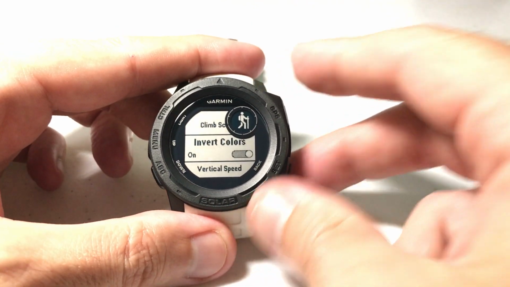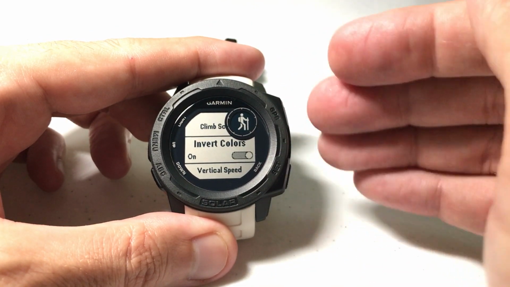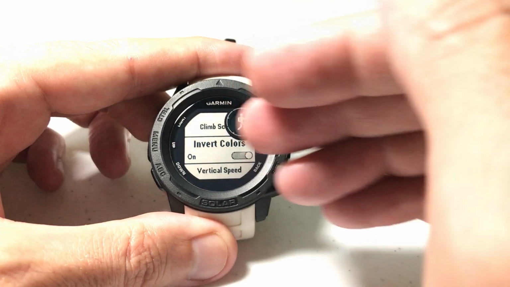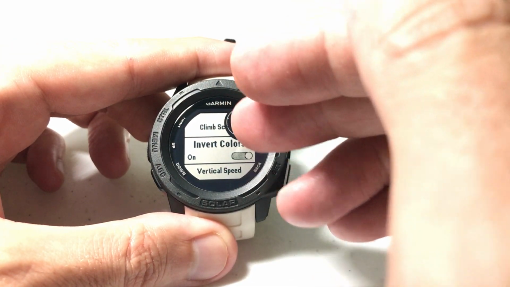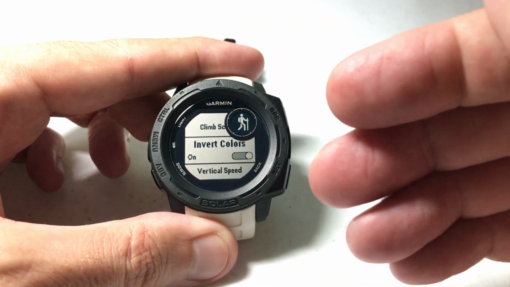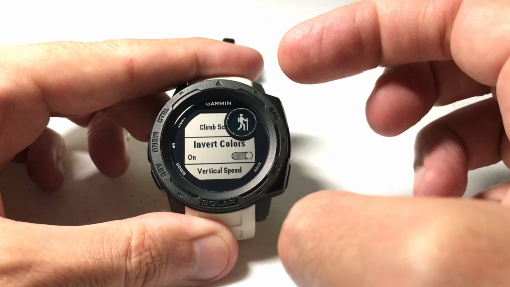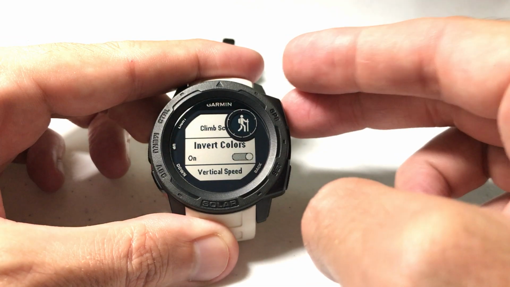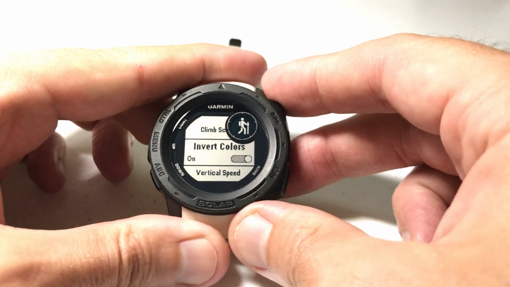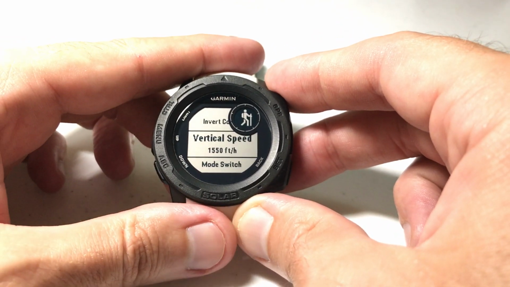Invert colors means if auto climb is enabled and it switches to one of those screens, do you want to change the color of the watch? Currently I've got the light background with the dark lettering. Do I want it to change so I know that it's changed modes and now it's in auto climb? You can simply toggle that on or off. And then the last thing is you can change the vertical speed.